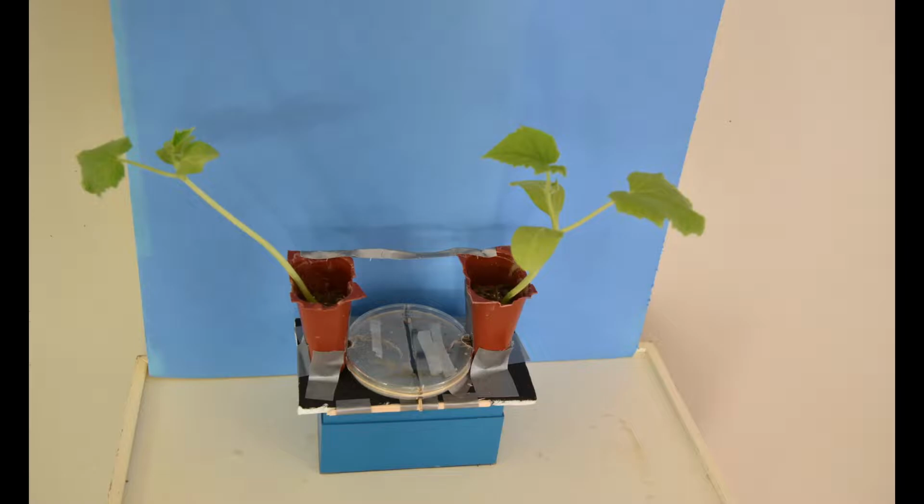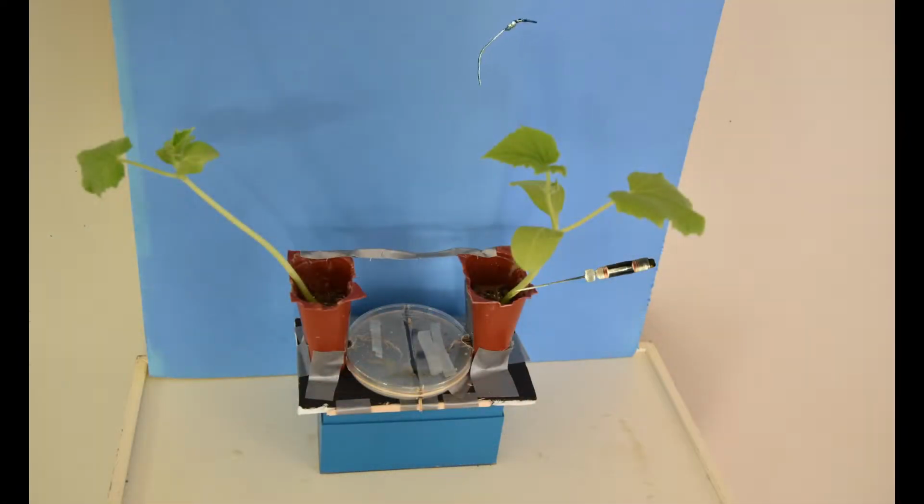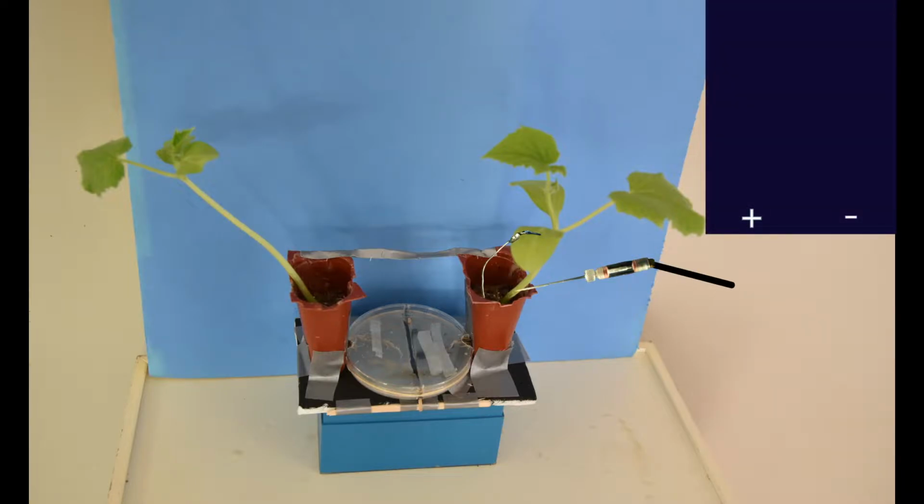The glass electrode was filled with 0.3 molar potassium chloride and inserted 1 to 2 millimeters deep into the stem of the plants using a micromanipulator under a dissecting microscope. The tips of the glass electrode are broken to between 10 and 20 micrometers in diameter. A ground wire is also placed firmly into the soil alongside the electrode, acting as a reference site.